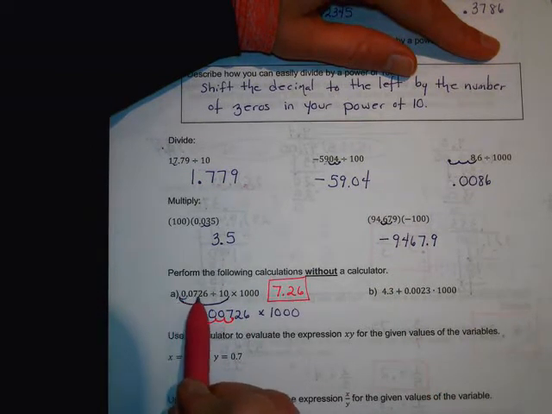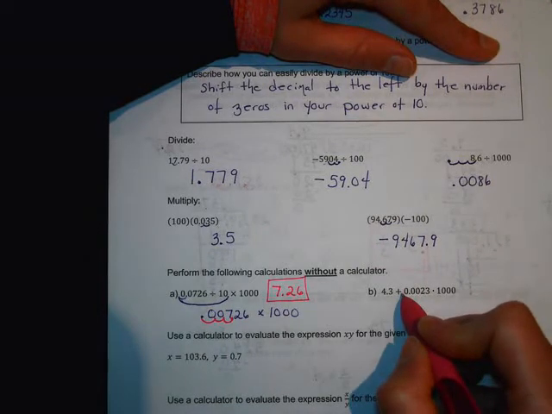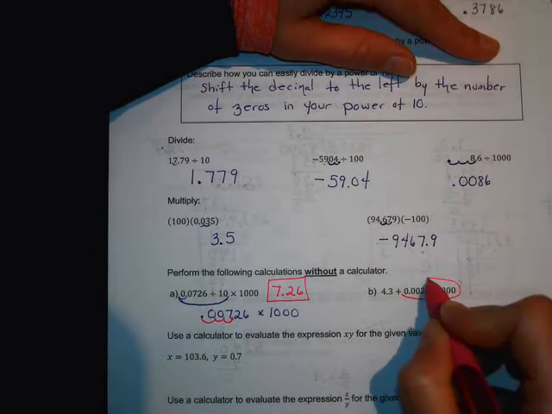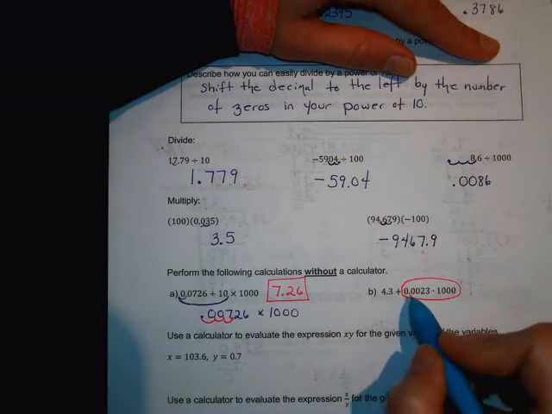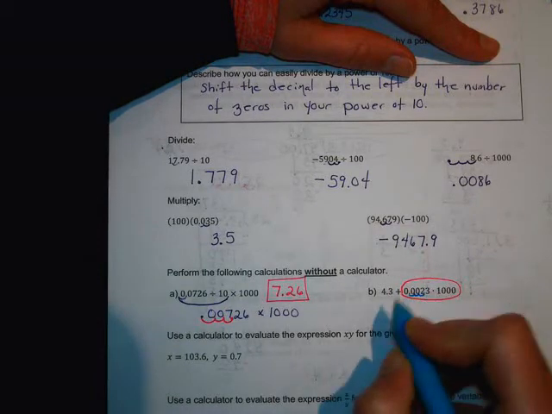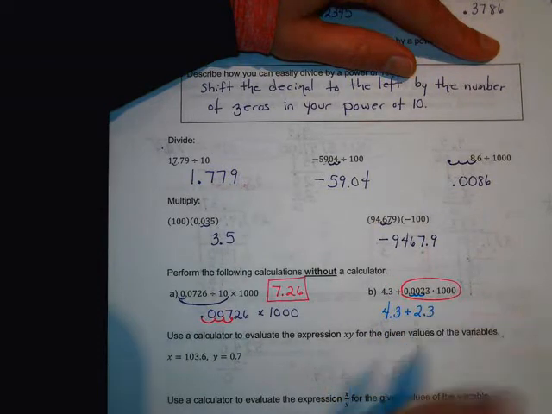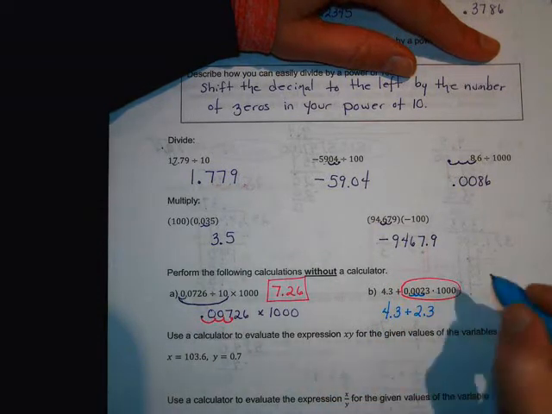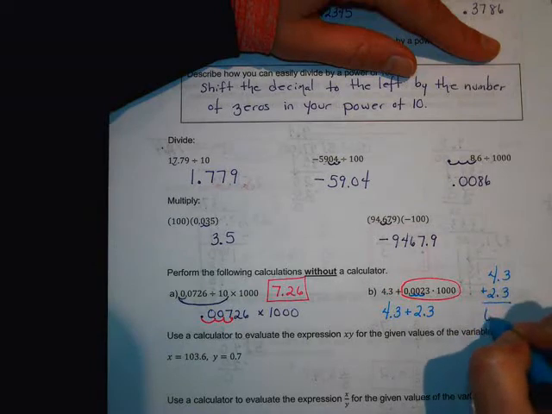Okay, for this one, you got to multiply first, right? PEMDAS says we multiply before we add. So we're going to shift the decimal 3 places to the right. 1, 2, 3, and plant it. So we're going to have 4.3 plus 2.3. Do you see that? If you need to stack them, go ahead and stack them. But hopefully you guys are going to get 6.6 for that one.